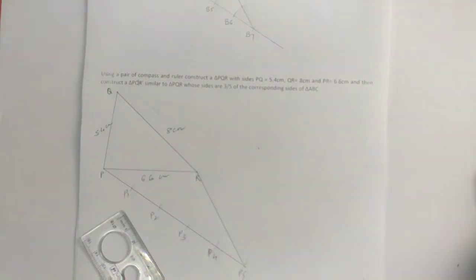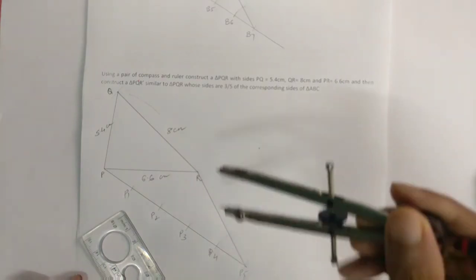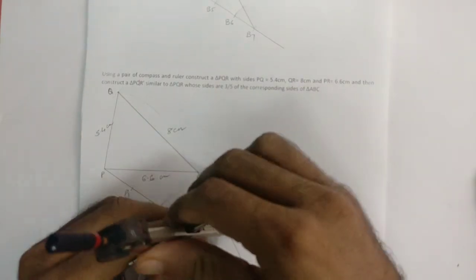So how do I start? Take your compass with whatever measurement you had marked. You can take the same one, draw an arc, and next will be from this point P3. Okay, then keep it where you started the arc. Adjust your compass. I hope this is visible. 1 second.